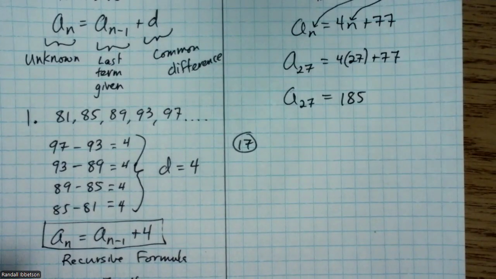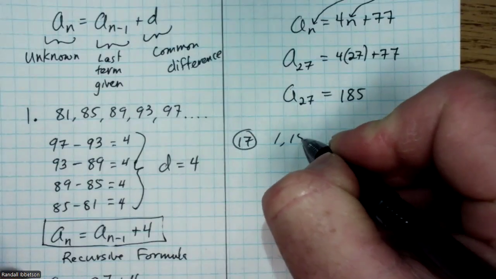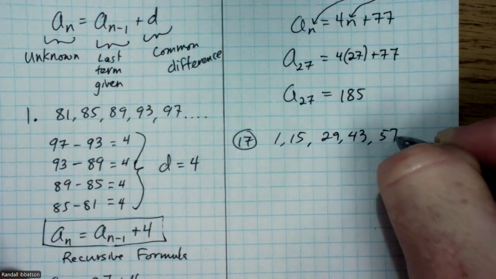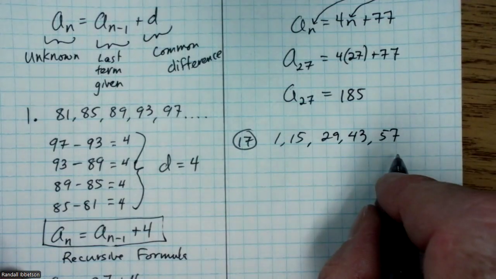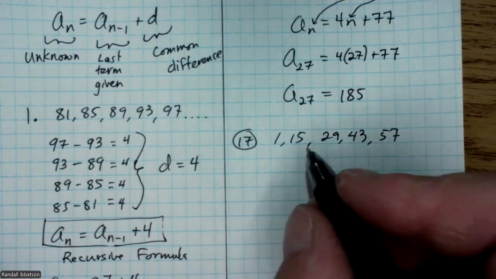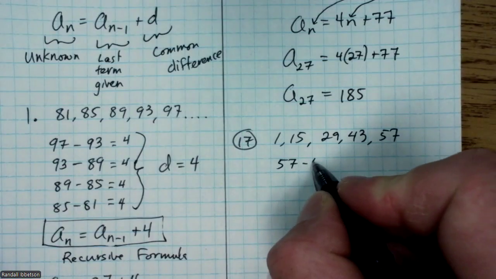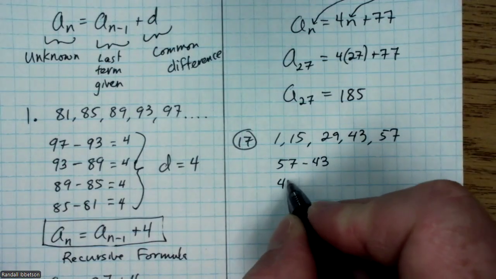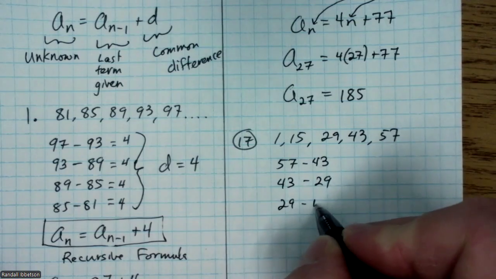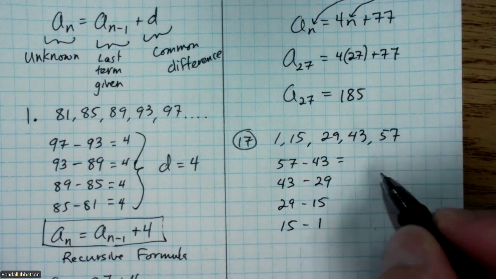Number 17 is from the assignment I gave. It says, figure out if the sequence is arithmetic. Here's the sequence for number 17: 1, 15, 29, 43, and 57. How do you figure out if it's arithmetic? You find out, is there a common difference? How do you find out if there's a common difference? You start subtracting the last term you have minus the previous term, the previous term minus its previous term, and so on, all the way down through all the terms.